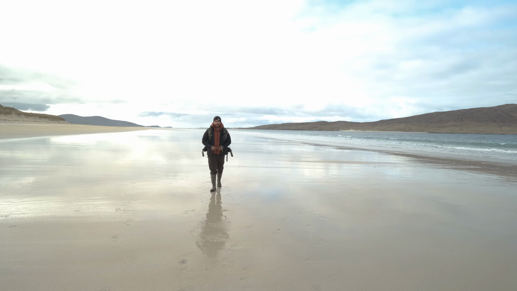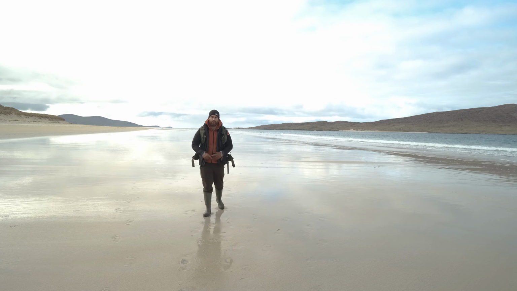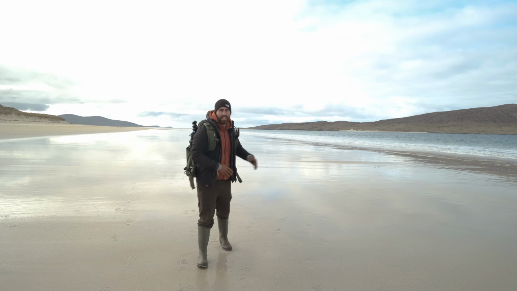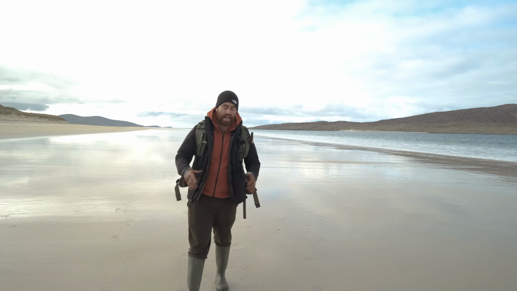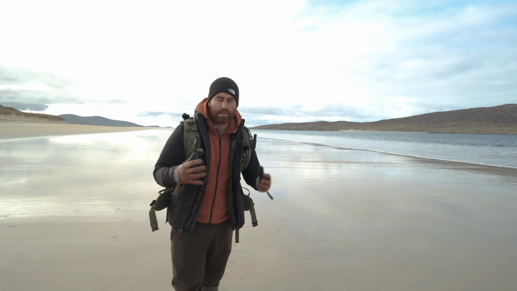Hello everyone, my name is Murray Livingston. I'm a landscape photographer and welcome to the Outer Hebrides here in Scotland. I'm on the Isle of Harris on this exquisite white sand beach at low tide. And the focus of my photography today is going to be ICM, or abstract images.